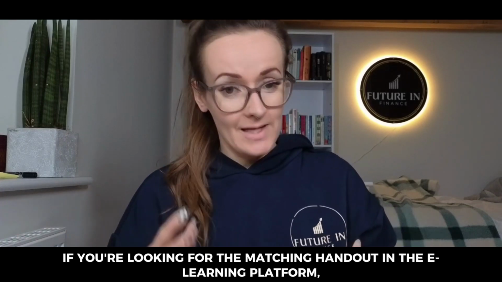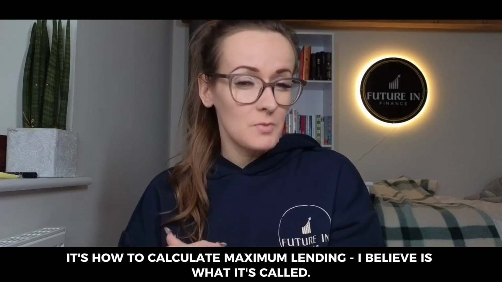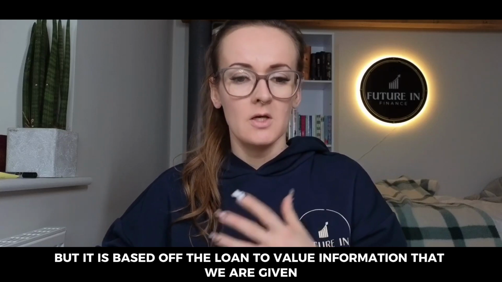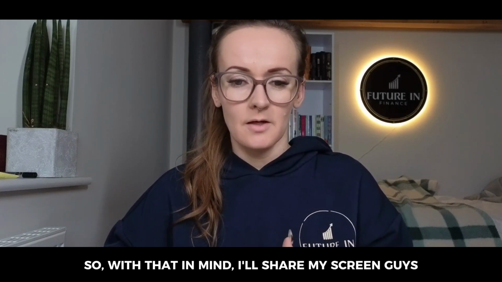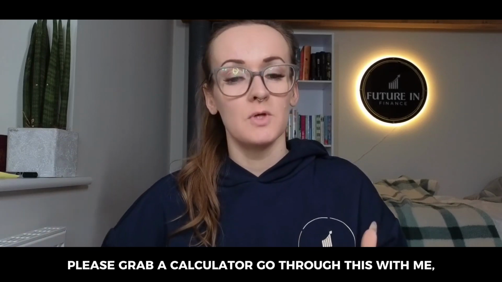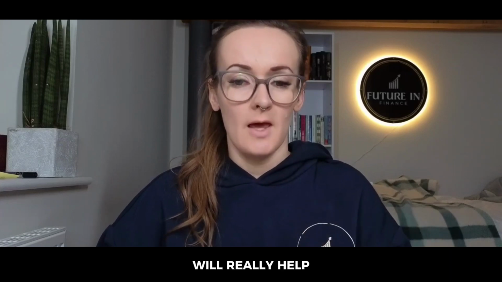If you're looking for the matching handout in the e-learning platform, it's called how to calculate maximum lending, I believe, but it is based off the loan to value information that we are given. So with that in mind, I'll share my screen. Guys, please grab a calculator and go through this with me. You will find that doing it along with me will really help.